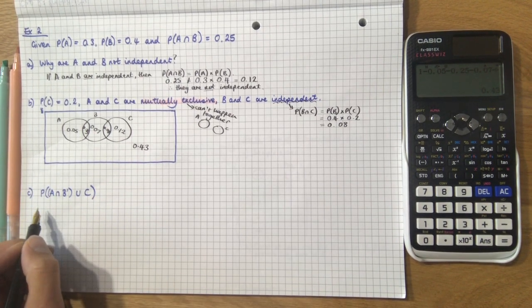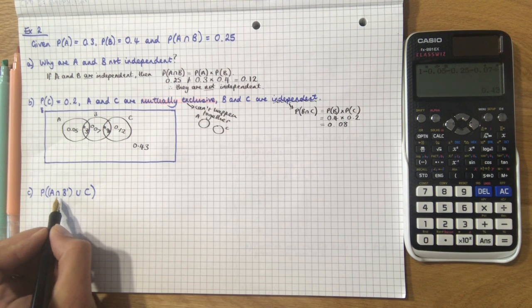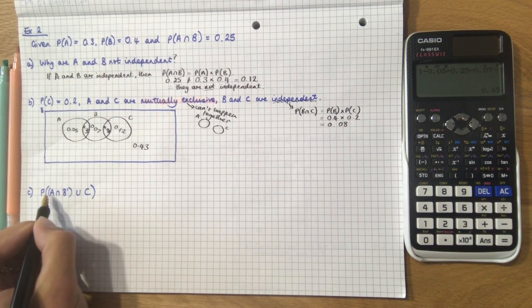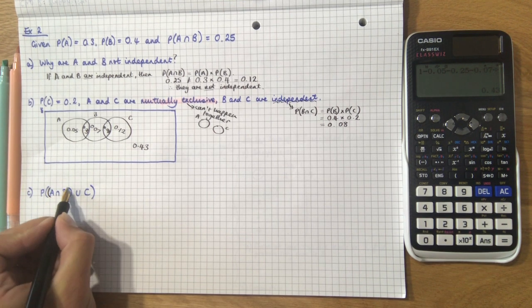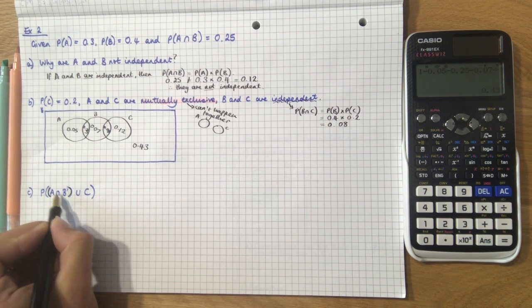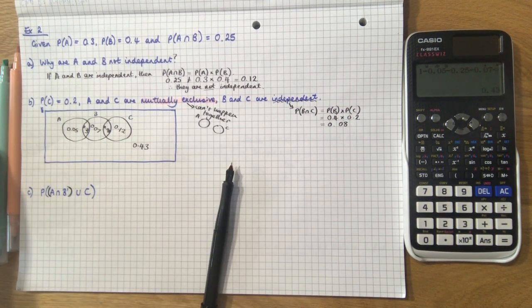Let's go on to part C. Now, I like this one because it's really testing whether or not we understand the set notation. So let's think about the individual parts of this. And I'm going to look first of all at this bit inside the brackets. The intersection of A and not B. So let's find that first.